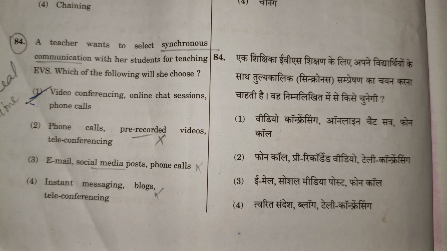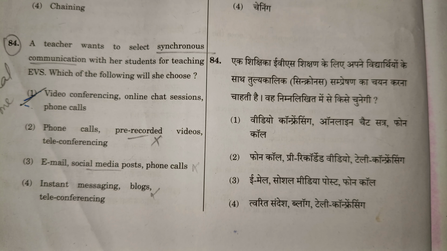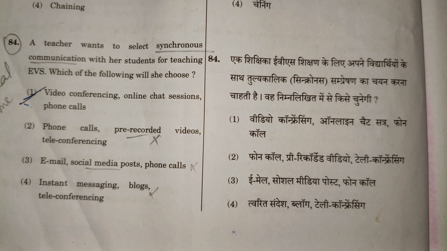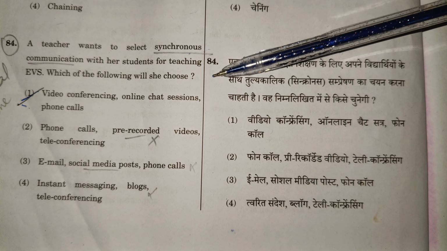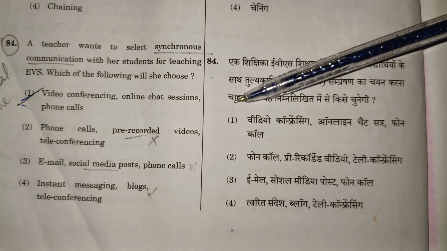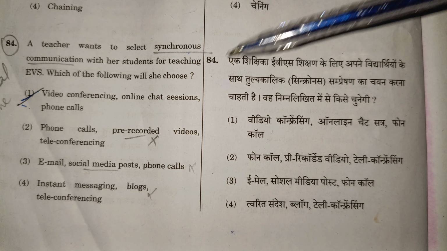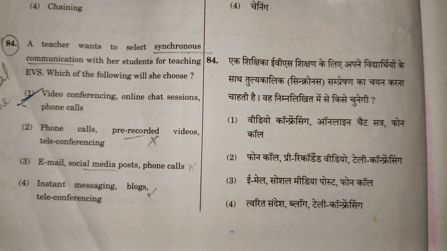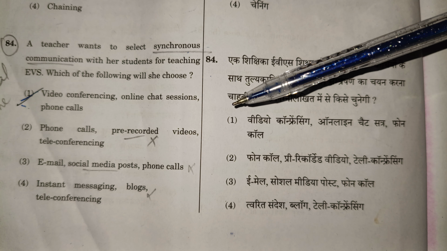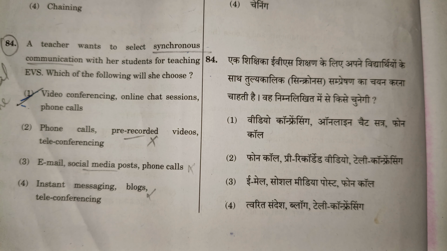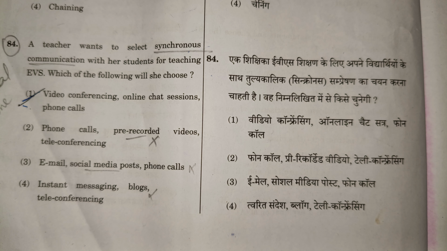Next question. A teacher wants to select synchronous communication with her students for teaching EVS. Which of the following will she choose? First option, video conferencing, online chat session, phone calls. Second, phone calls, pre-recorded videos, teleconference. Third, email, social media post, phone calls. Fourth, instant messaging, blogs, teleconferencing. The correct option is 1, video conferencing, online chat session, phone calls.